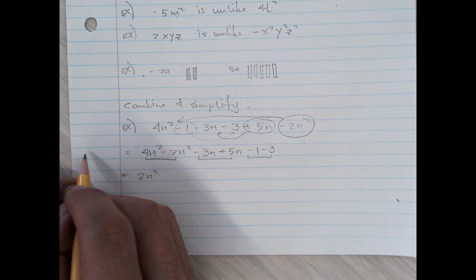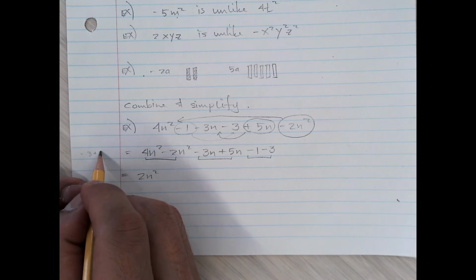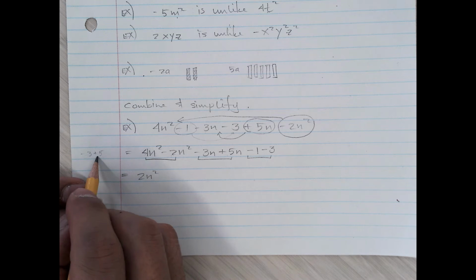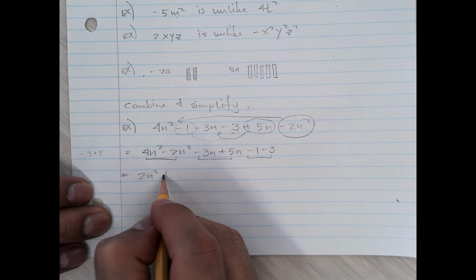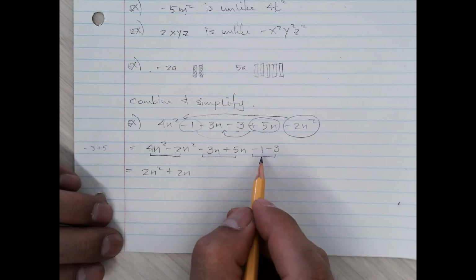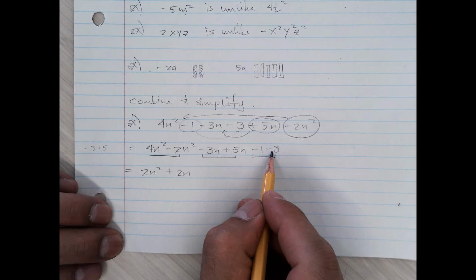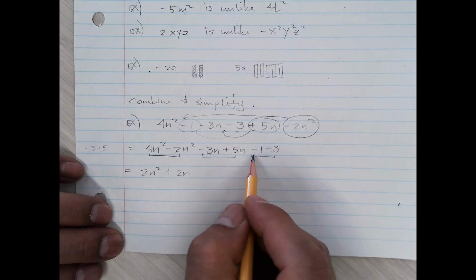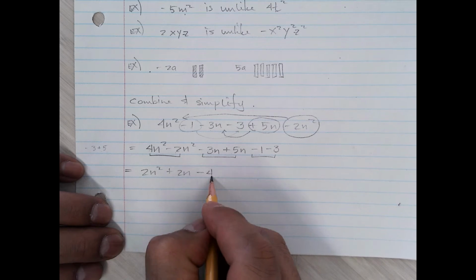For those of you who still need practice with your integers, just try to look at that as negatives versus positives, where in this case the positives are going to win by 2. And then finally a negative 1, negative 3, well, they're all just negatives, so we put these negatives together. None of them cancel each other out, so it's negative 4 altogether.